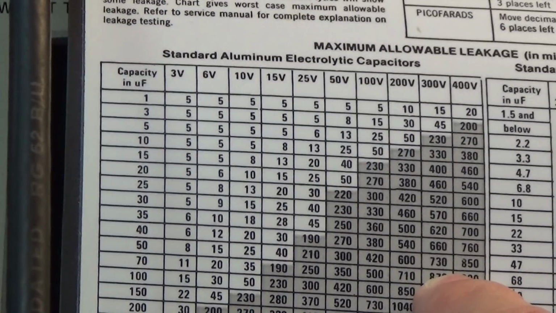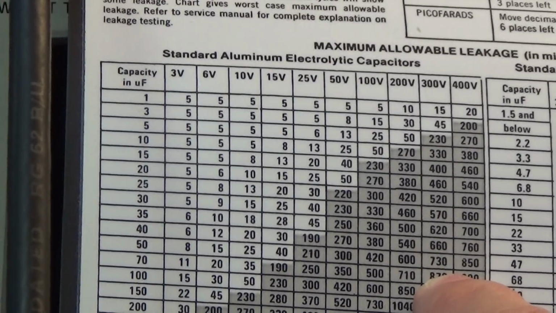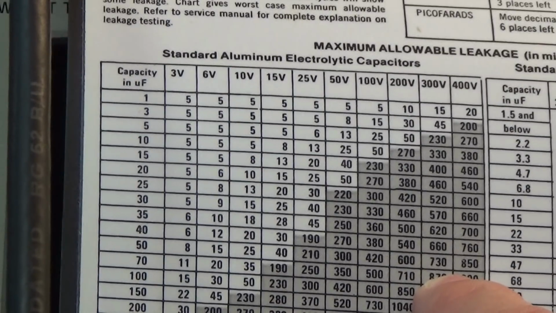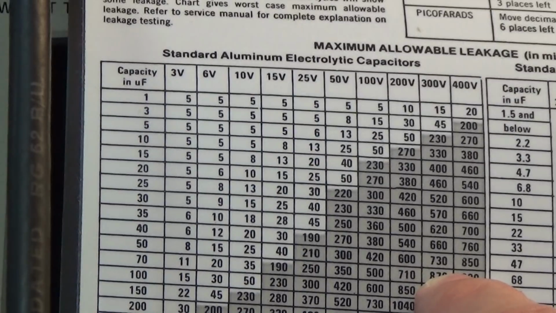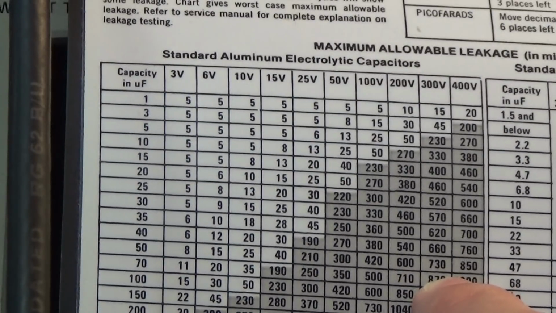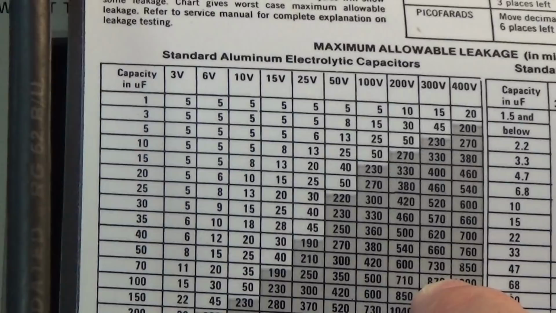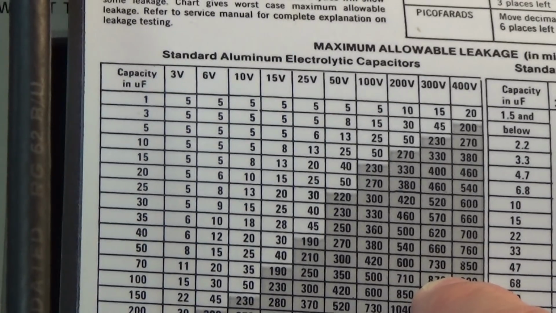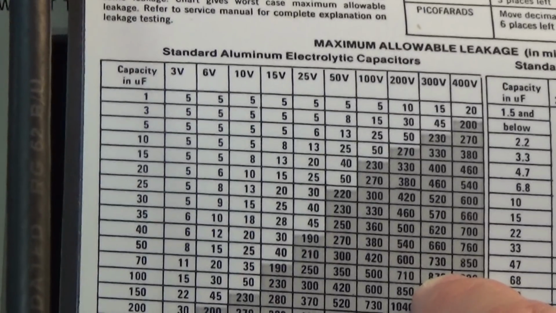And as I said, those are the old figures, which have nothing to do with a modern capacitor any longer.